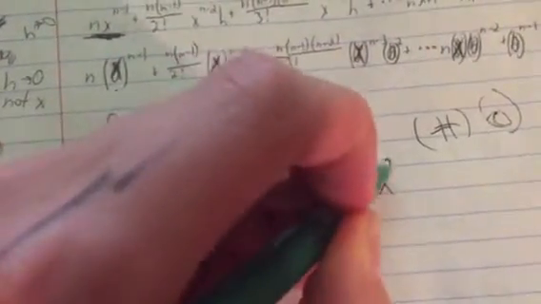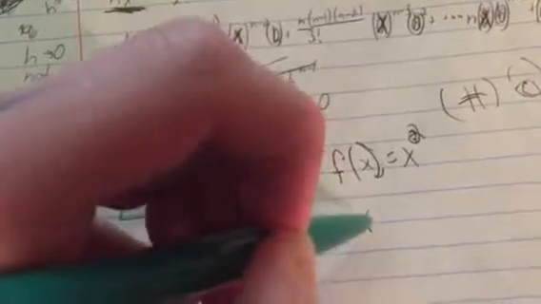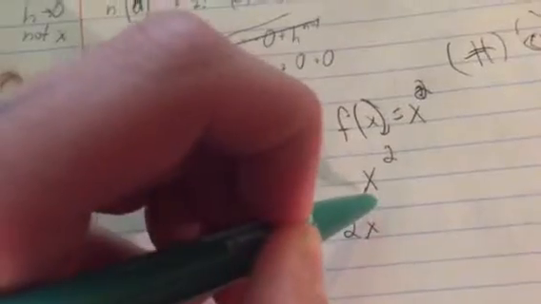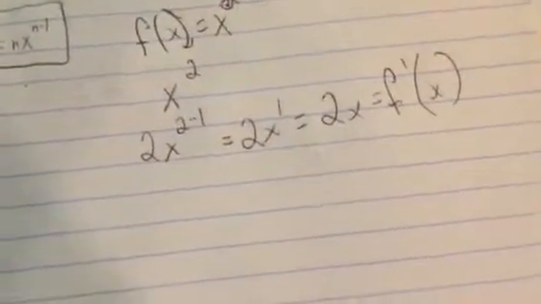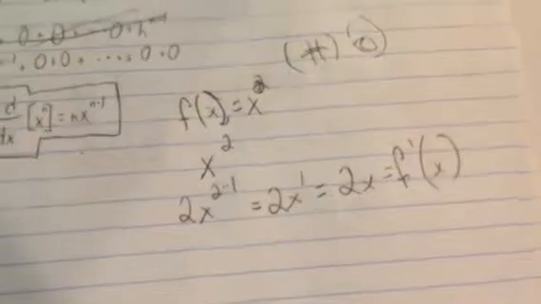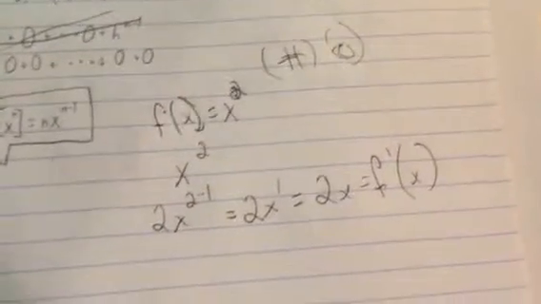Now this can be used to show that, for example, if f of x equals x squared, then x to the 2 is the n, so it would be 2 times x to the 2 minus 1, which would equal 2x to the first, which equals 2x, and that is f prime of x, or y prime, or d over dx. So that is the power rule.